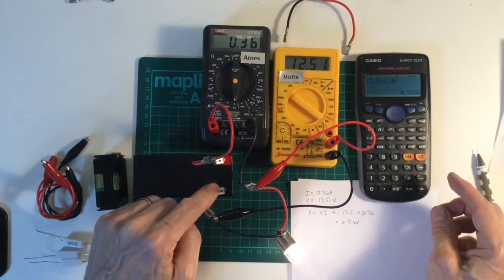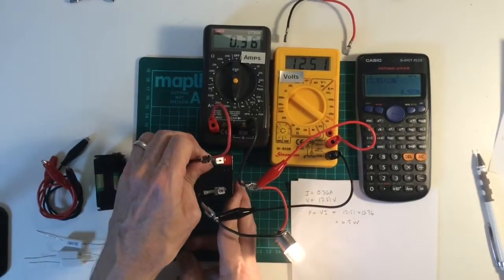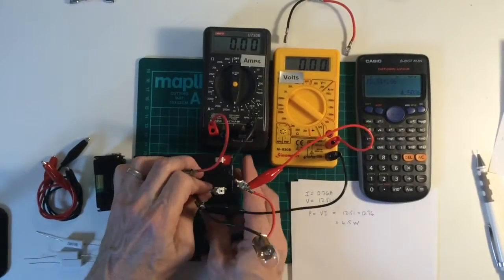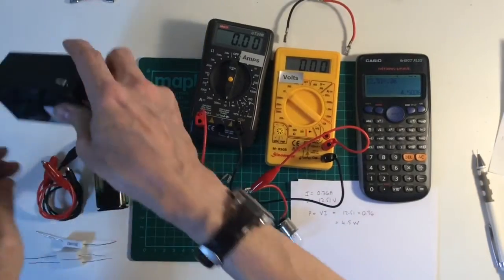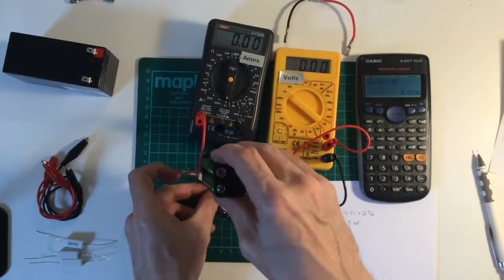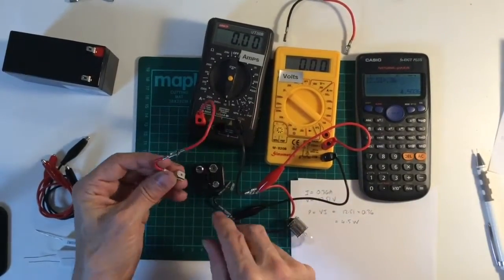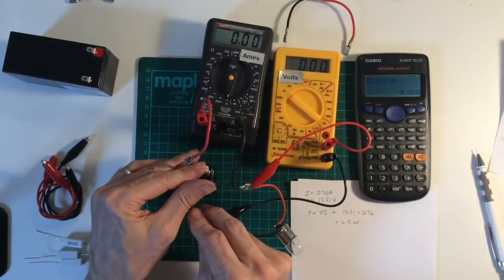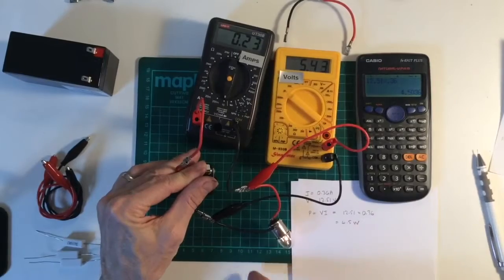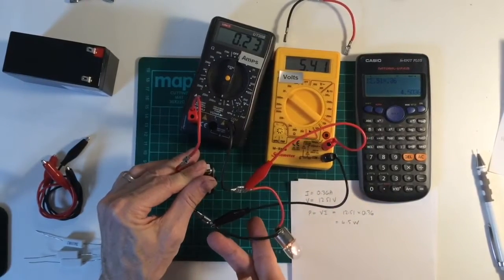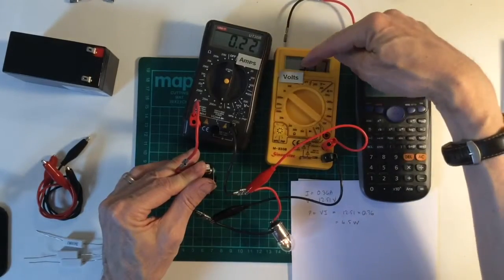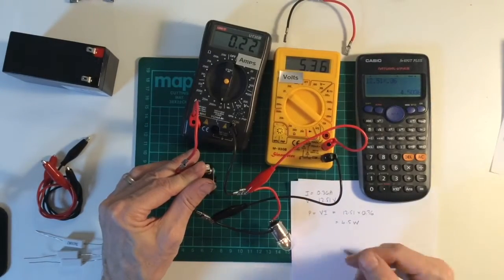Okay, if instead of connecting it to that battery, I connect it to a smaller battery, let's see what we get. Okay, I'm going to have to hold this on because these don't have little clips. Okay, so I'm going to take the measurements by holding that on. Okay, you can see immediately it's not anywhere near as bright, and I'm getting 0.22 amps and 5.37 volts.